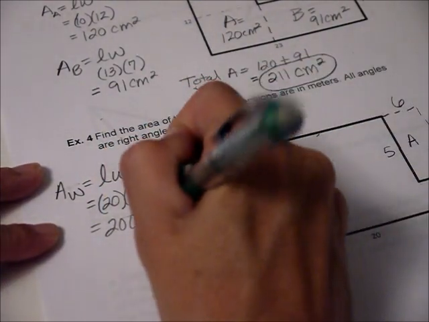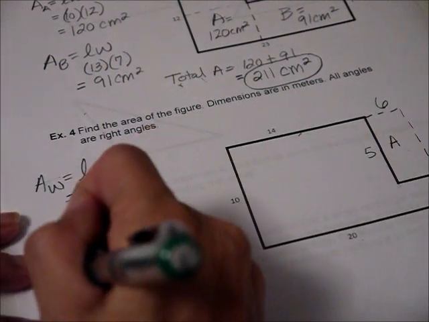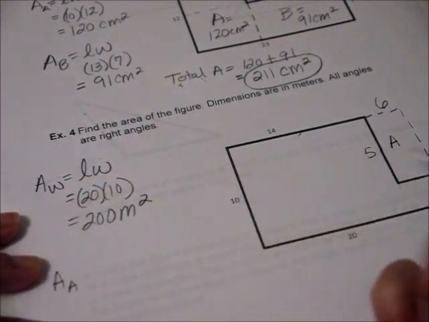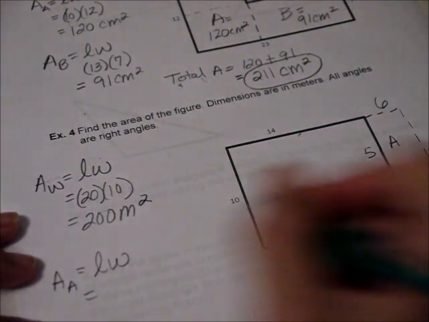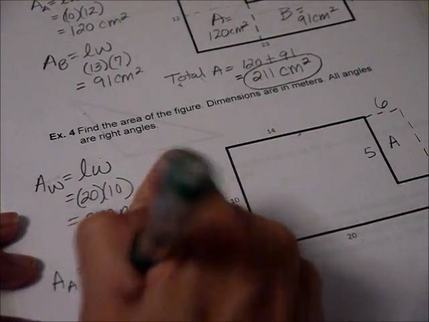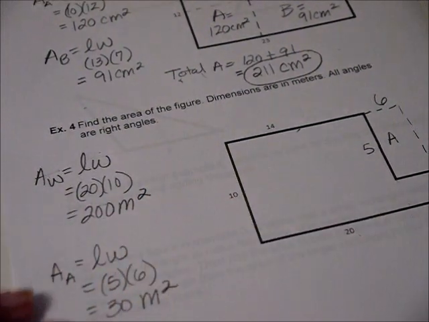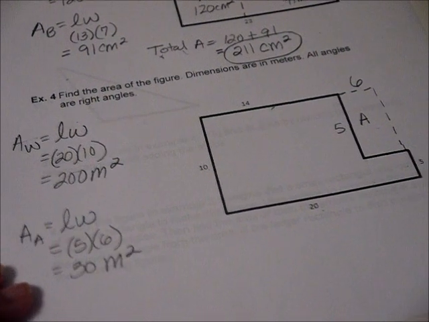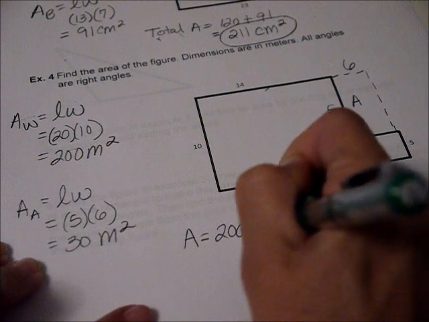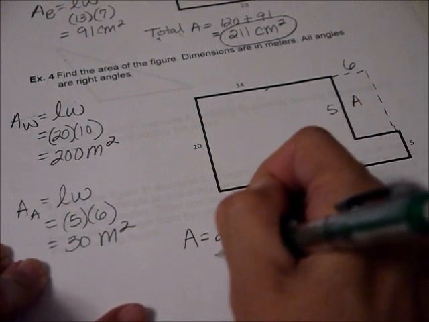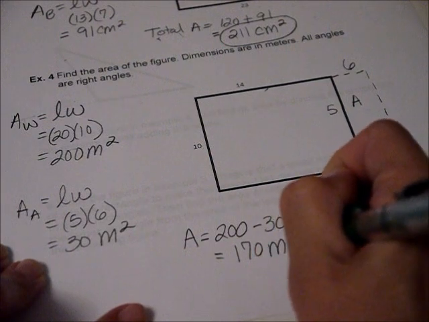(200 meters squared). And the area of the little part, or we could say little, or whatever you want, length times width, is a 5 by 6, so it's 30 meters squared. So now we would say our final answer, area equals 200 minus 30, which would be 170 meters squared.